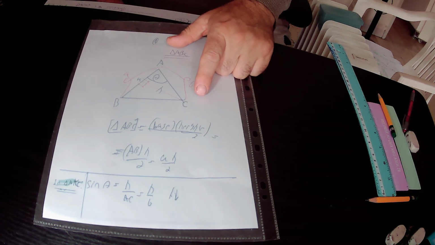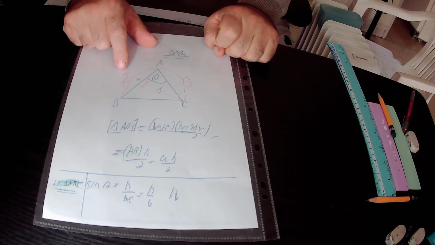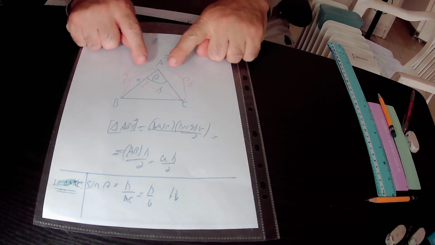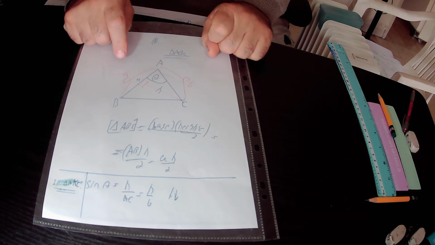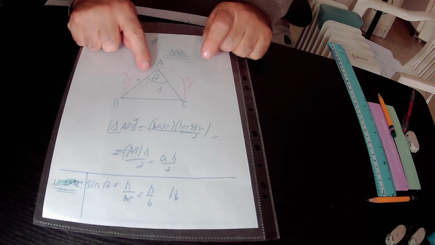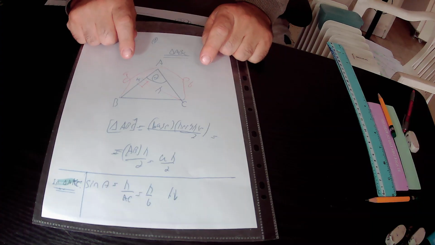Side AC of this triangle equals B units. This is side AB, equal to A units. And the angle between A and B is theta. So the area of this triangle ABC, which could be any triangle, equals the multiplication of the two sides times the sine of the angle between the two sides, theta, over 2. So according to the second method of calculation, the area of this triangle ABC equals A times B times sine of theta over 2.